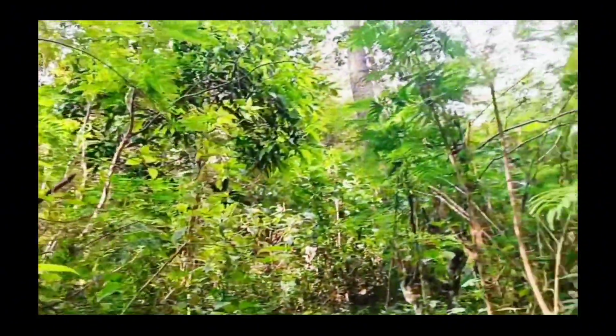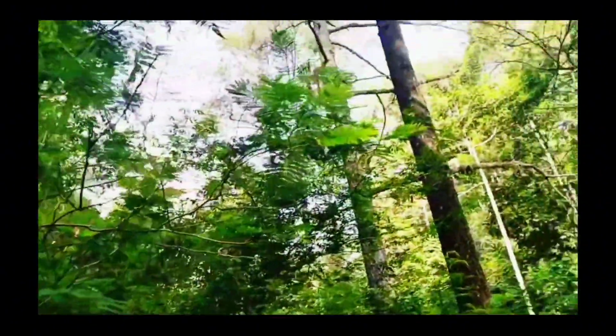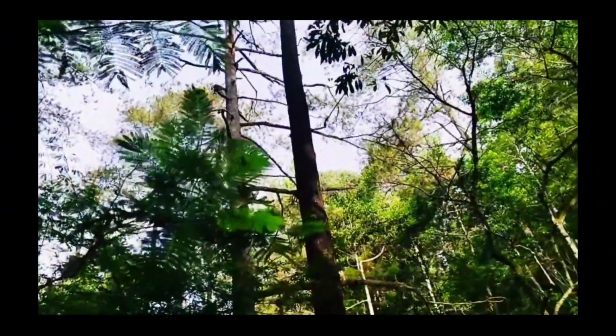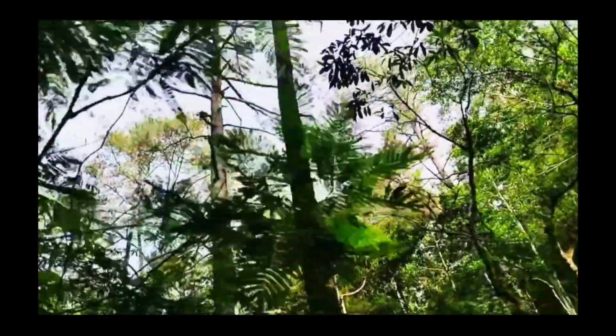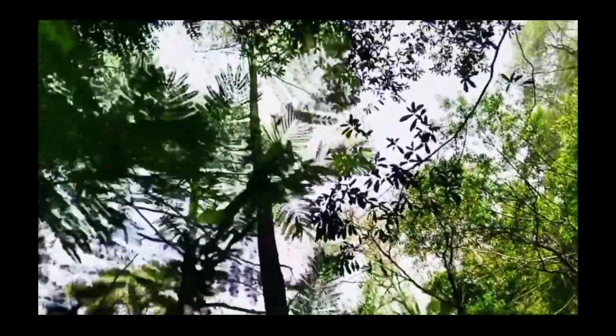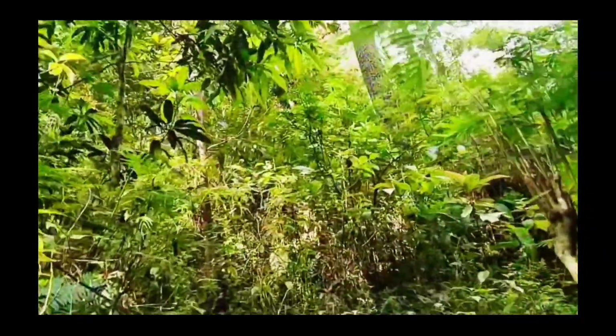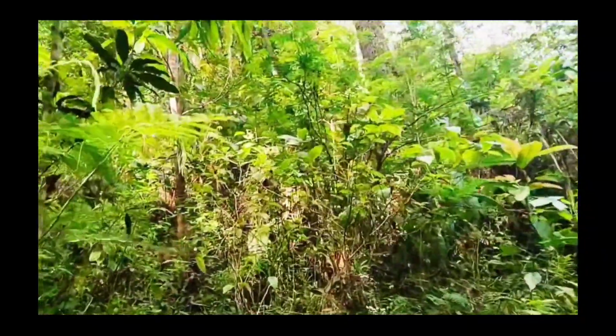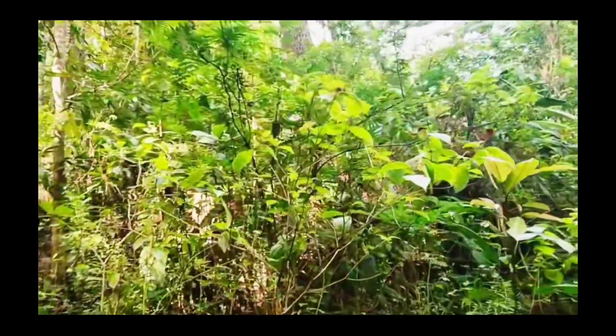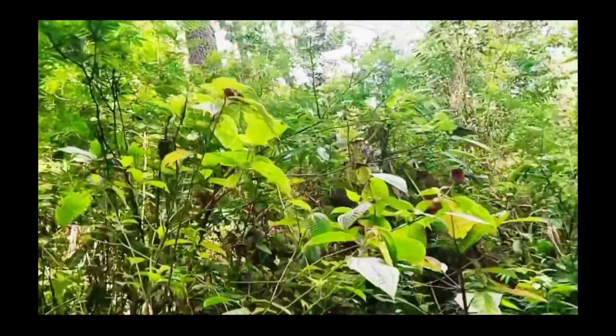Insects. The rich plant life supports a diverse range of insects, including butterflies, bees, and beetles, all essential for pollination and nutrient cycling in the forest. Mammals and reptiles. You might find mammals such as monkeys, deer, or small rodents. Reptiles like snakes, lizards, and amphibians are also common in the moist environment around the waterfall.